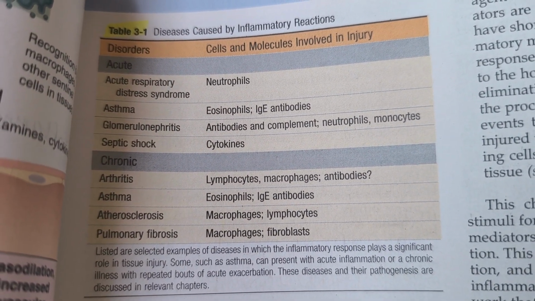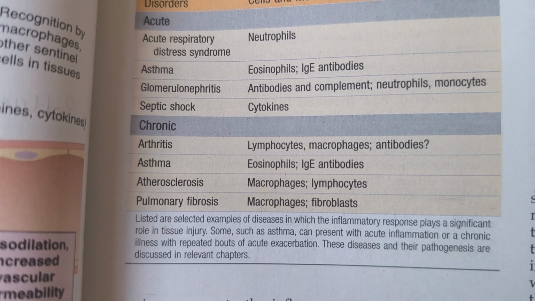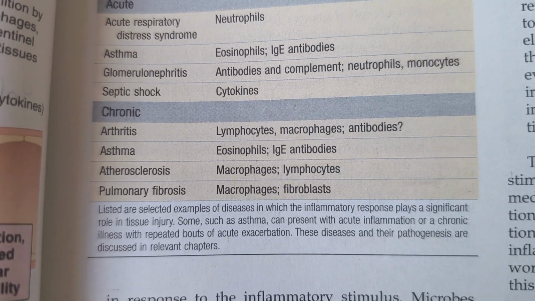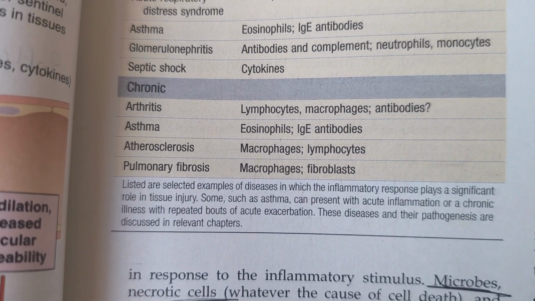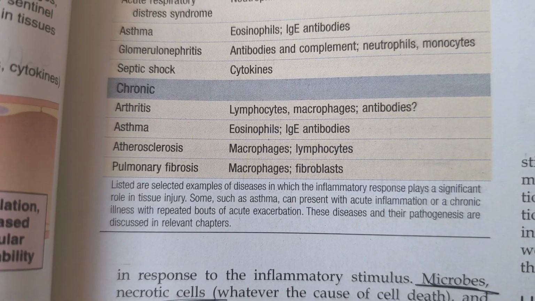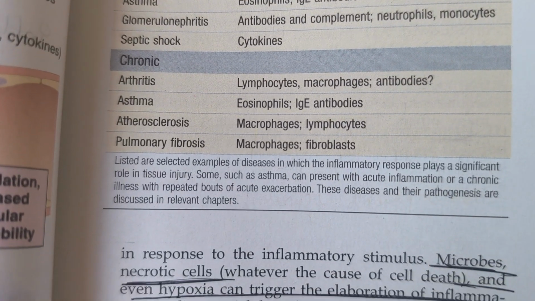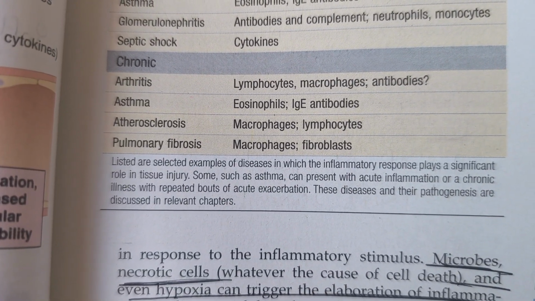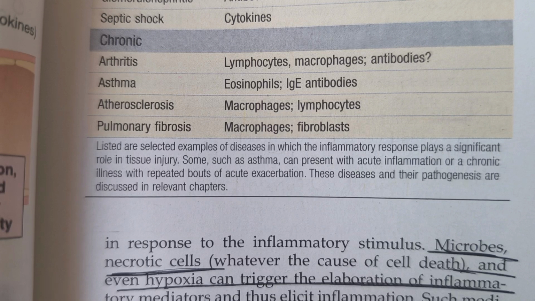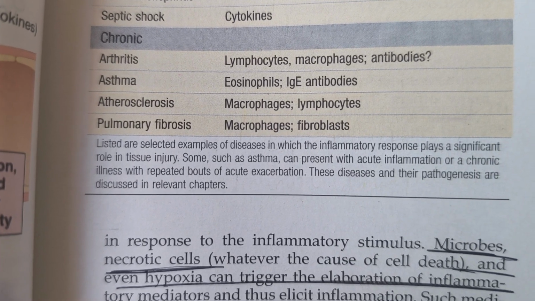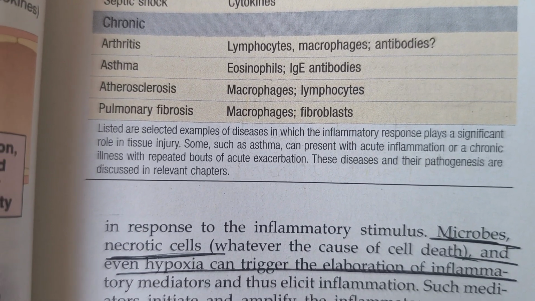Diseases caused by inflammatory reactions: acute respiratory distress syndrome by neutrophils, asthma by eosinophils and IgE antibodies, glomerulonephritis by antibodies and complement, neutrophils and monocytes, septic shock caused by cytokines, chronic arthritis by lymphocytes, macrophages, and antibodies, atherosclerosis by macrophages and lymphocytes, pulmonary fibrosis by macrophages and fibroblasts.